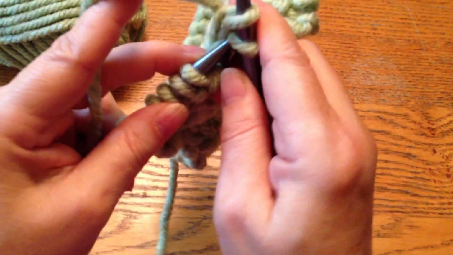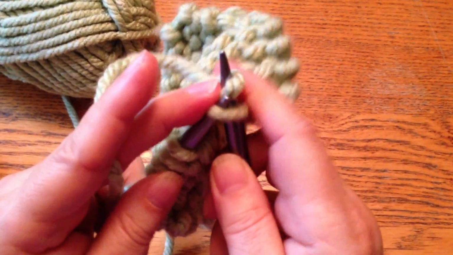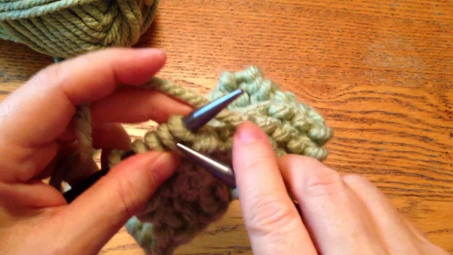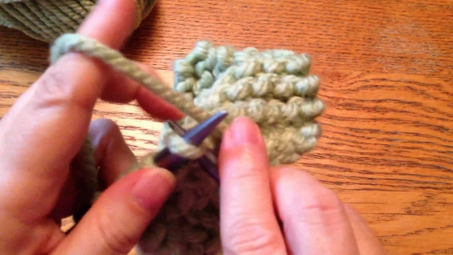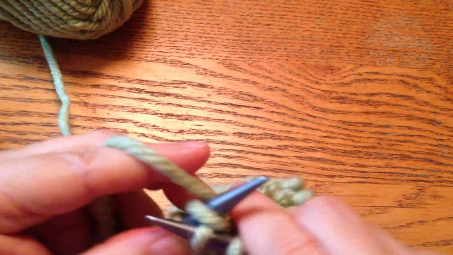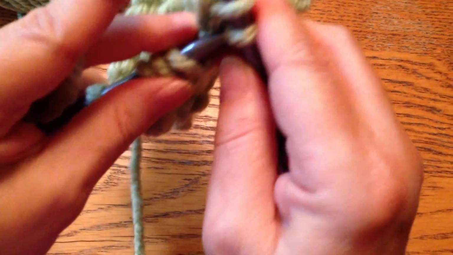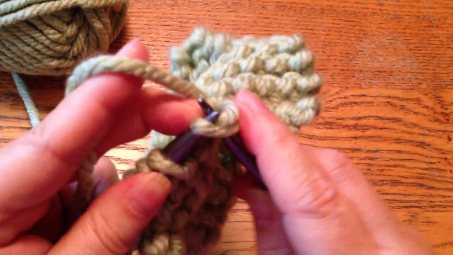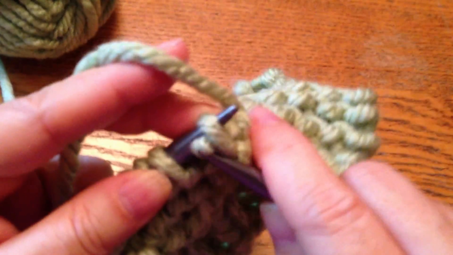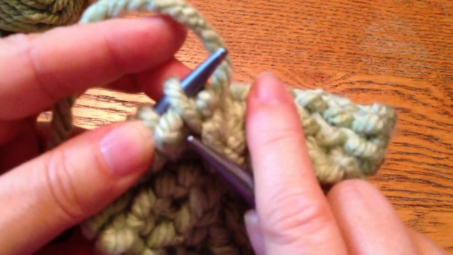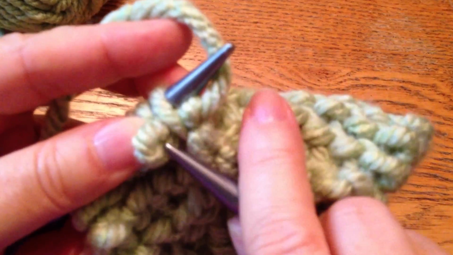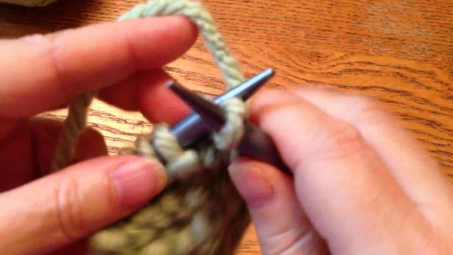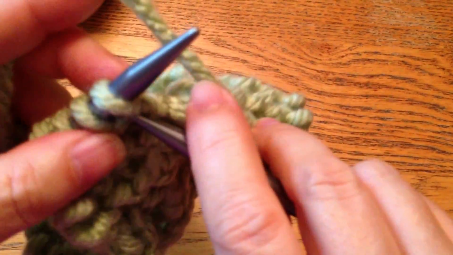Just want to make sure I get a clean yarn in here where I don't have pieces of it.